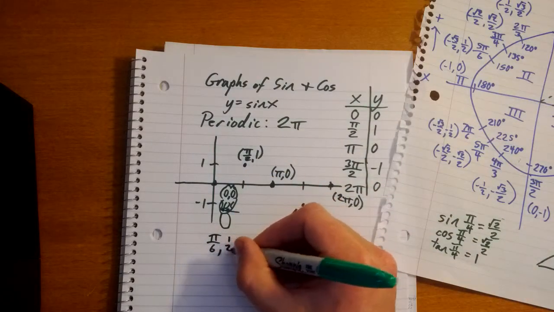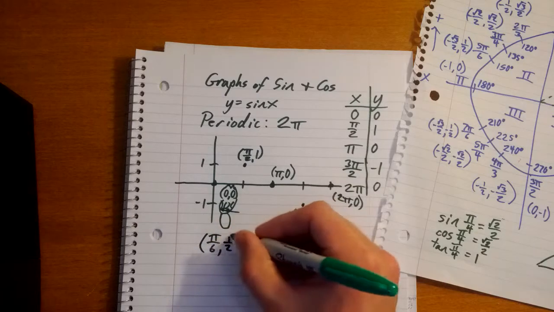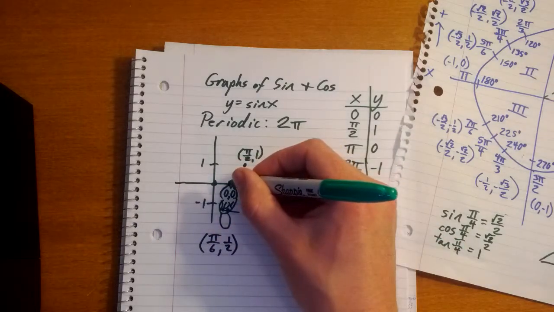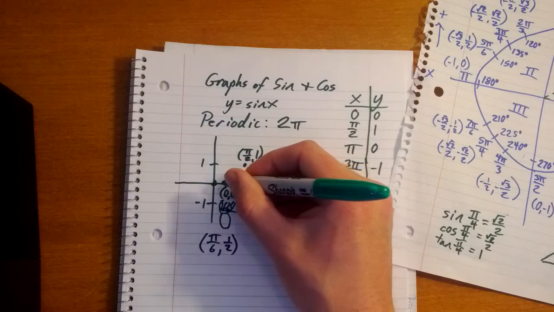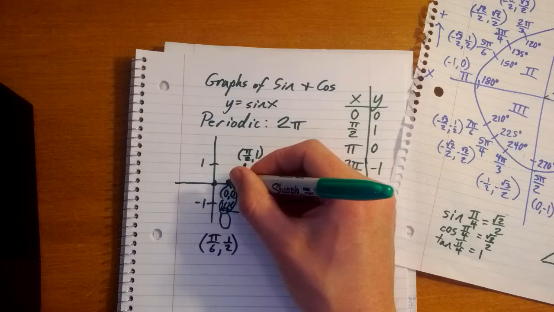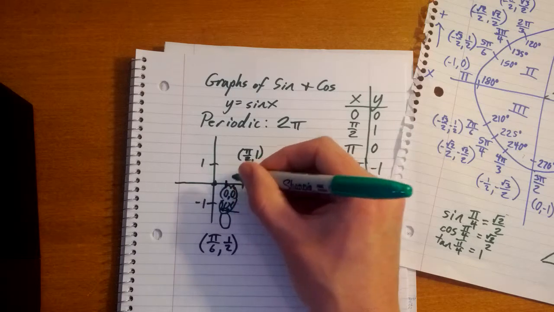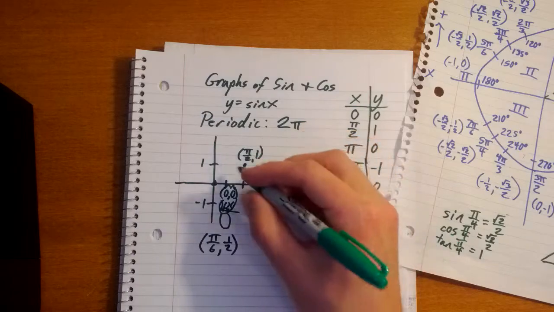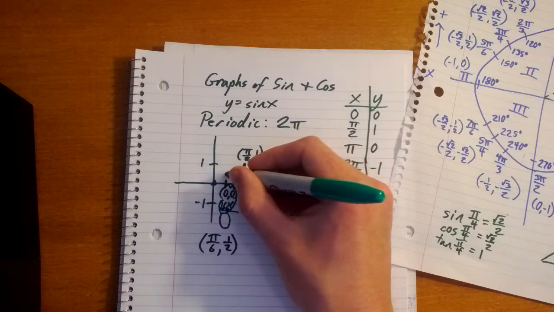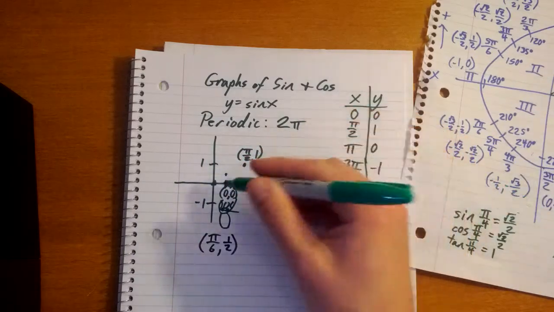If we have the point pi over 6 here, where would that be? 2 pi over 6, 3 pi over 6. It'll be right about here, I believe. We could have a point there at 1/2.